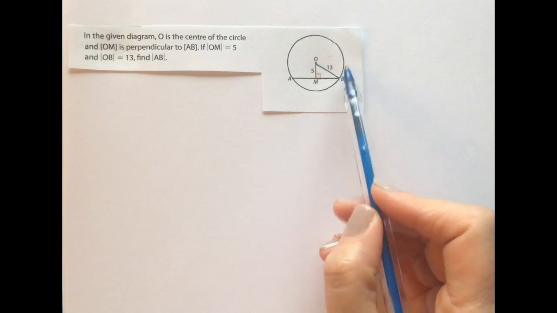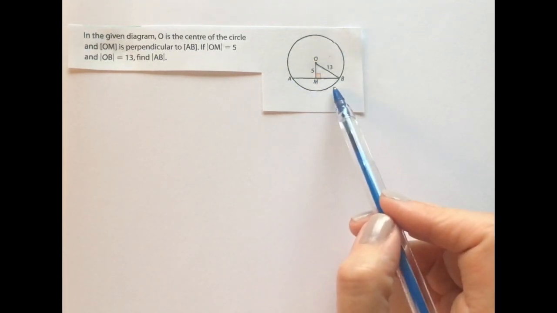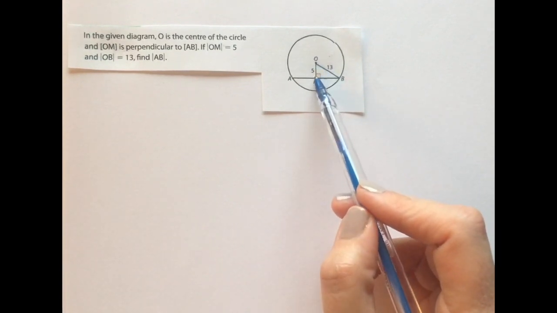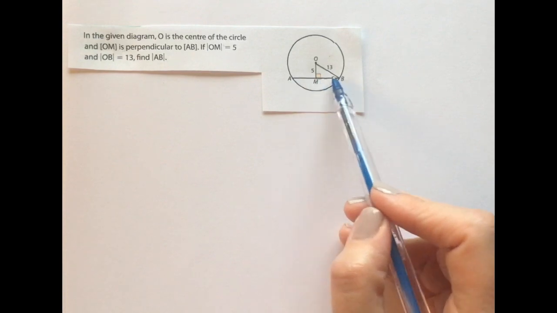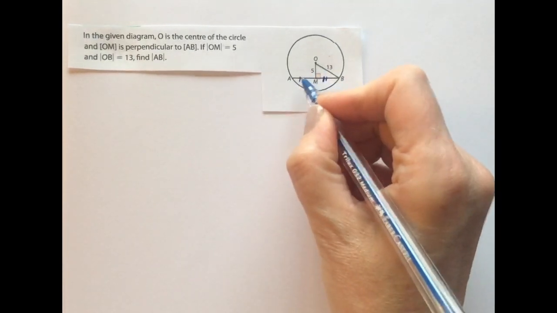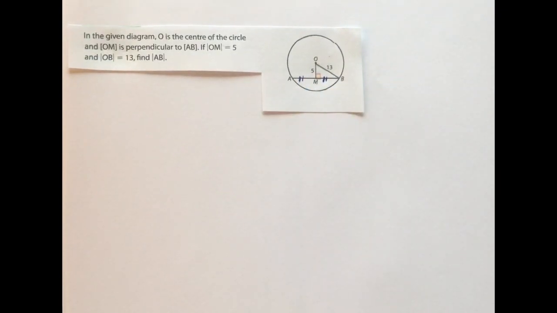Okay, so if you've spotted already, the theorem at play here is the theorem that states that a line perpendicular from the center will bisect a chord. So we know that this length is going to be equal to that length from the theorem. Okay, pause the video if you feel confident to be able to do this one on your own. Otherwise, listen along and we'll go through it now together.